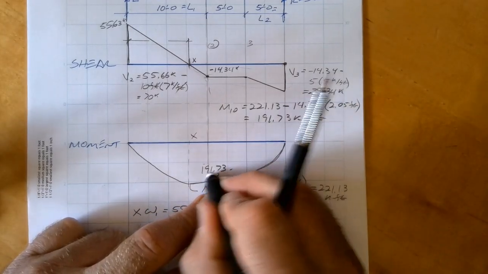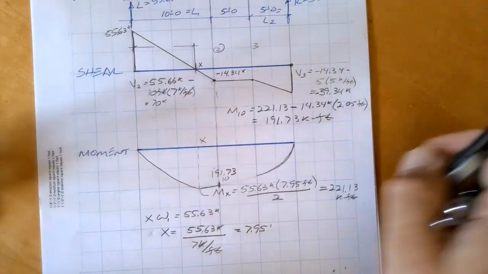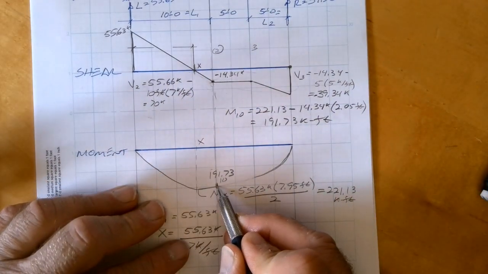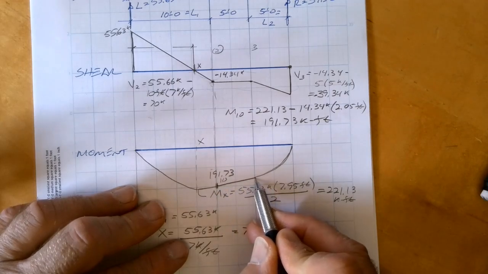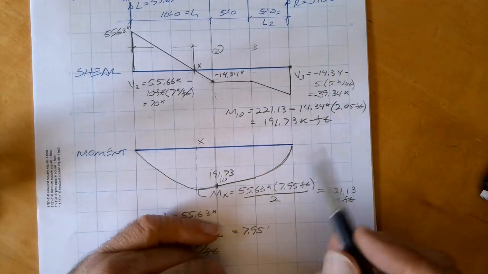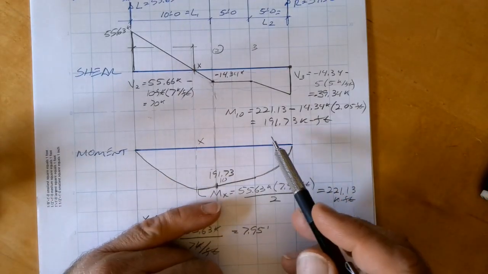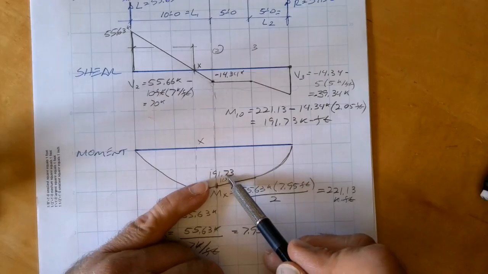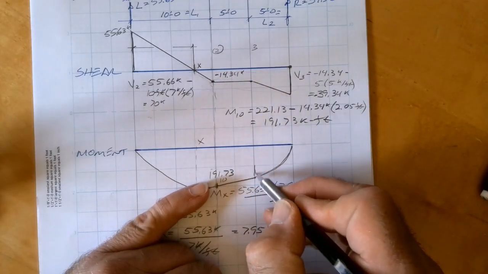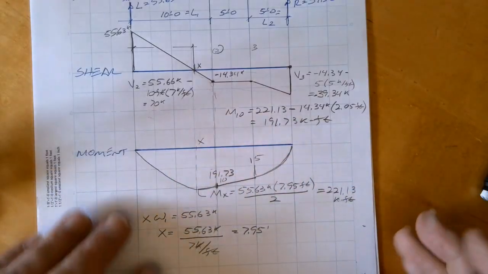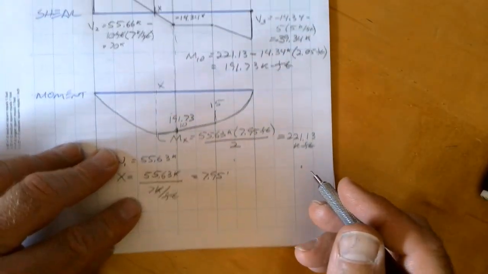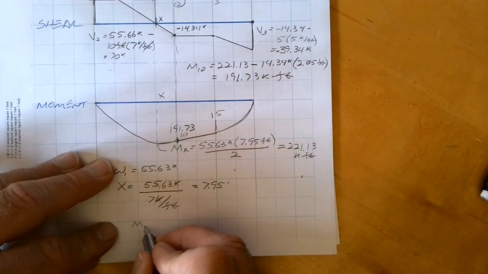This portion here, because the shear diagram is horizontal or uniform, that line would be straight, this would be curved, that would be curved, and that would be curved. Anyway, I can solve for this point by doing a similar thing, subtracting from 191 the effect of this area. So let's do that. Let's call this point 15.